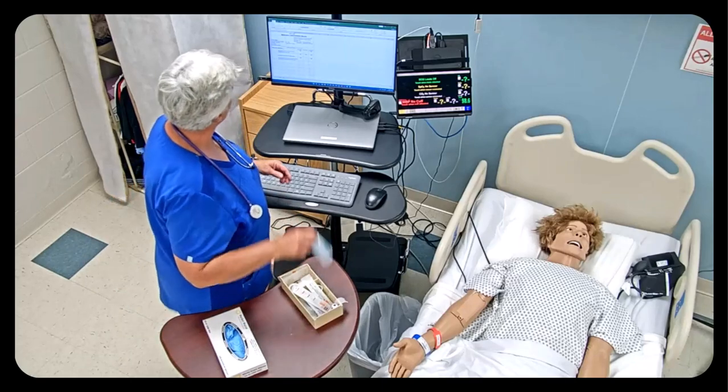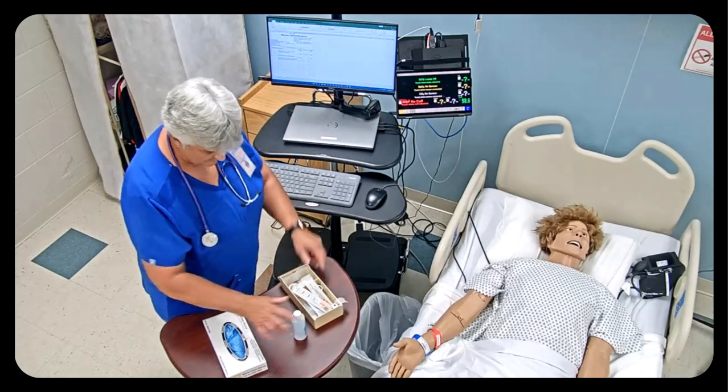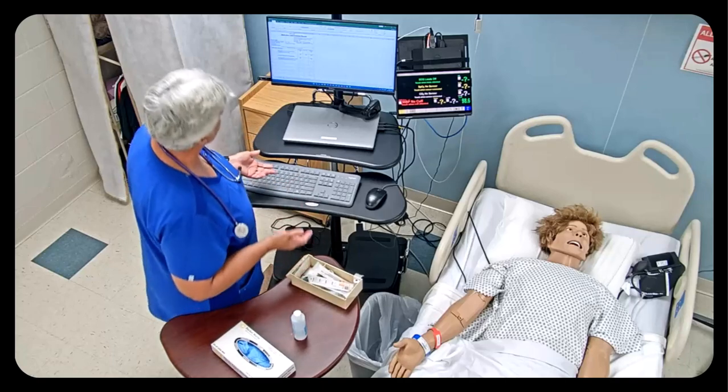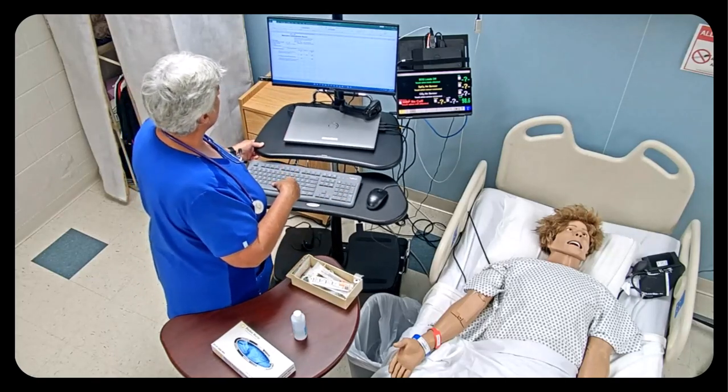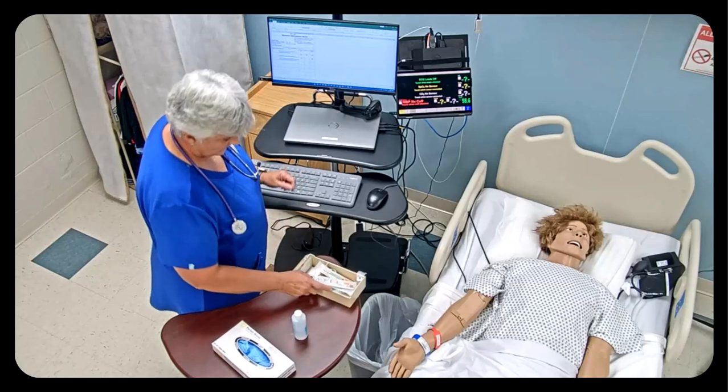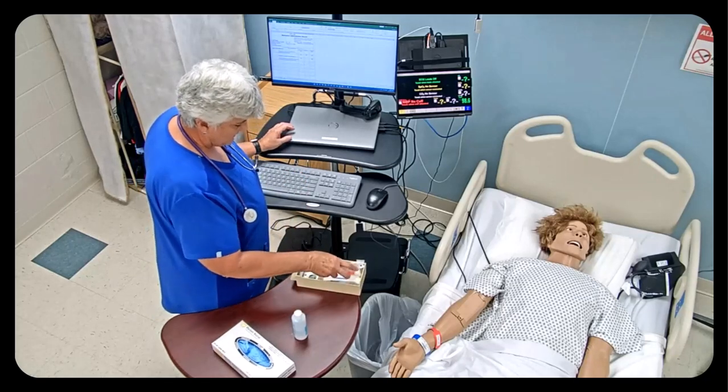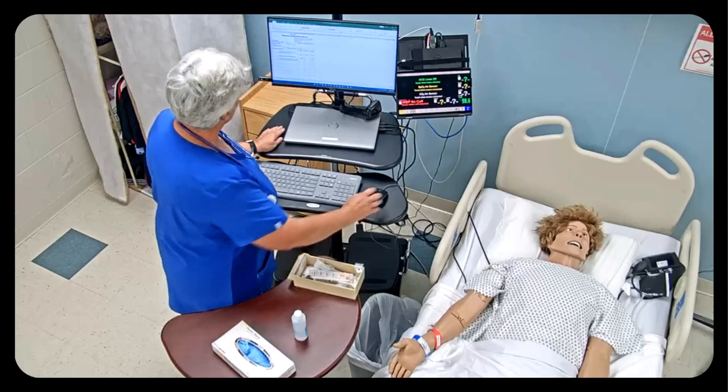Okay, so I did my medical hand wash when we came in. I pulled my MAR back up. Now we're going to go ahead and start doing our first two checks. First two checks are in the med room, and so my nurse has pulled my meds, and I'm going to start with my first one.